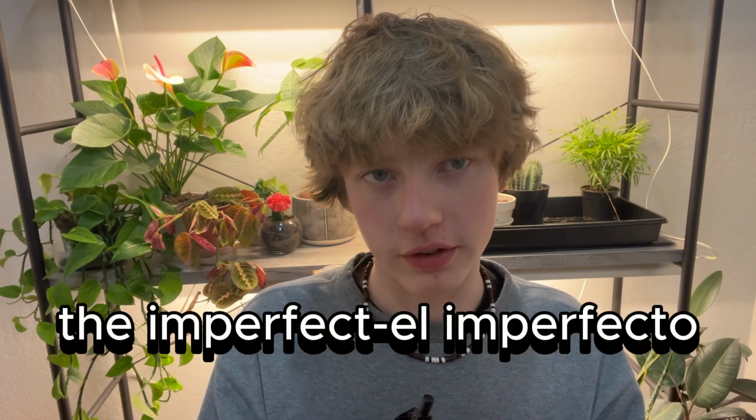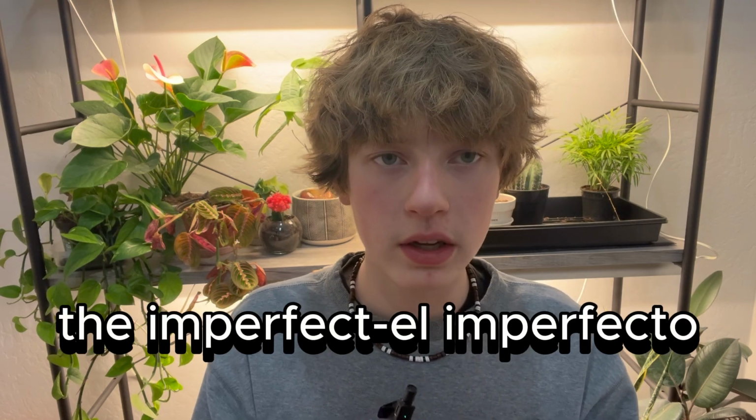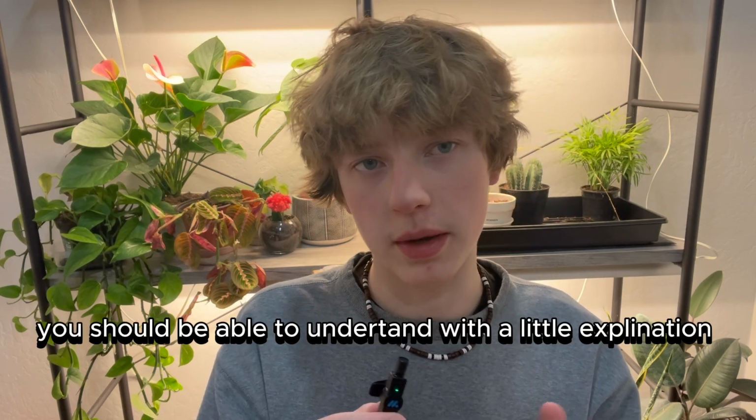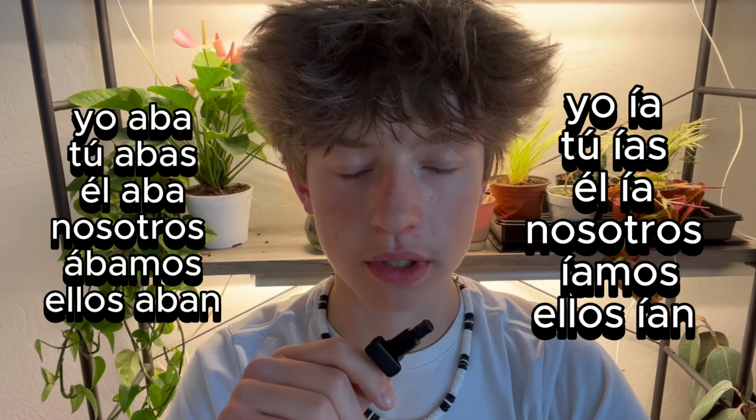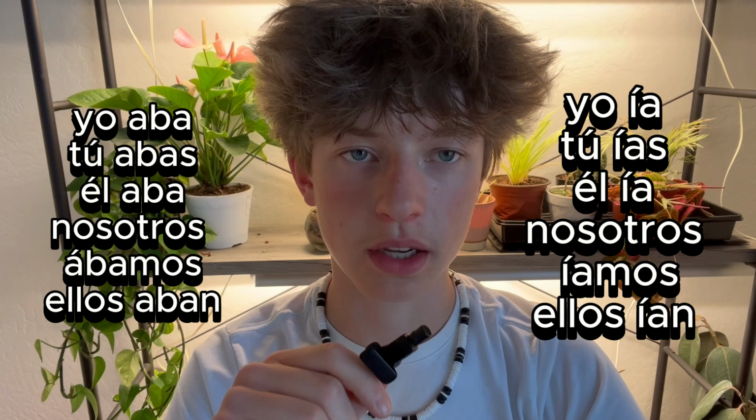And now the second past tense I'm gonna go over is the imperfect or imperfecto, and it's a little bit hard to explain, but you should be able to understand it pretty easily. And we're going to conjugate verbs using the same formula. Let's start with AR verbs and use the verb usar again. AR, yo aba, tú abas, él aba, nosotros ábamos, ellos aban. IR, yo ía, tú ías, él ía, nosotros íamos, ellos ían.